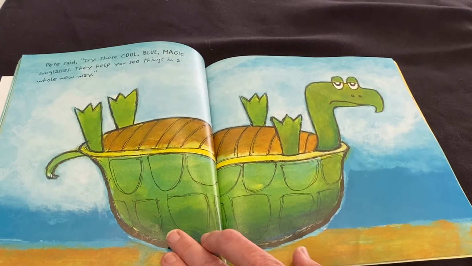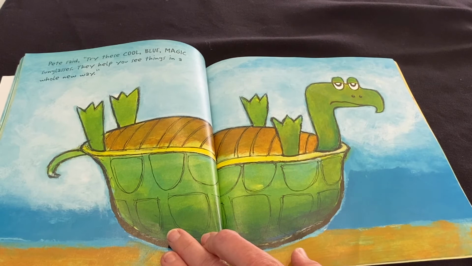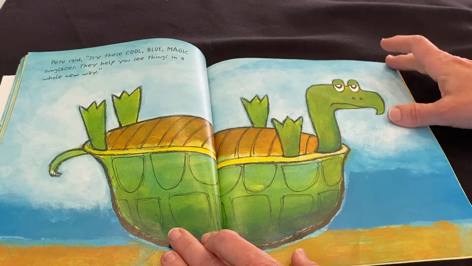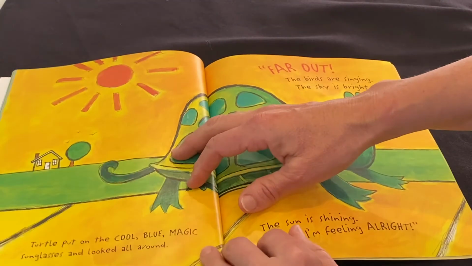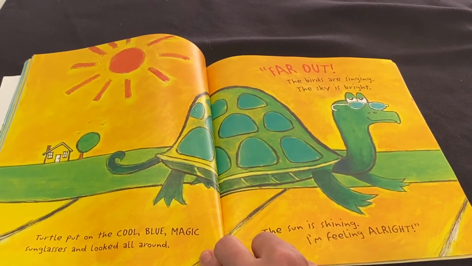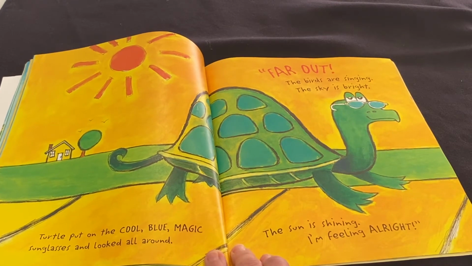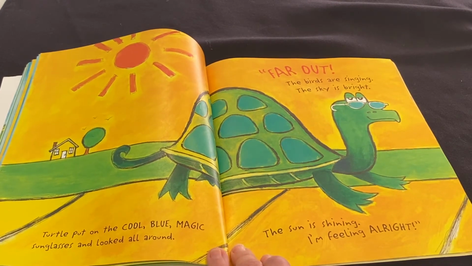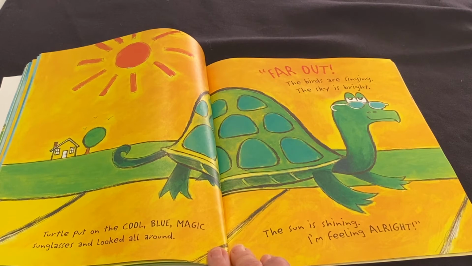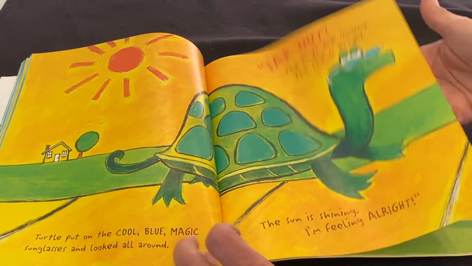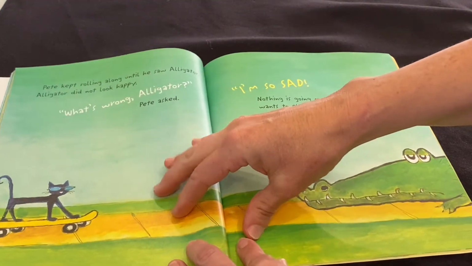Pete said, try these cool blue magic sunglasses. They help you see things in a whole new way. Turtle put on the cool blue magic sunglasses and looked all around. Far out! The birds are singing, the sky is bright, the sun is shining, I am feeling all right. Pete kept rolling along until he saw Alligator.